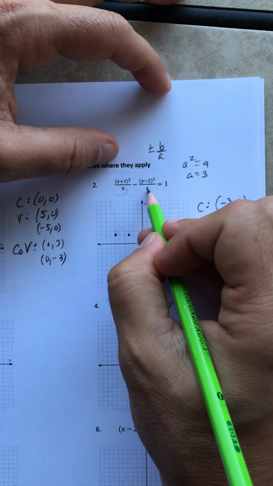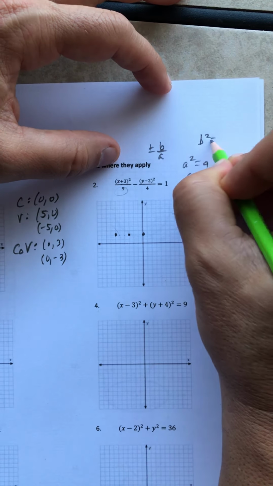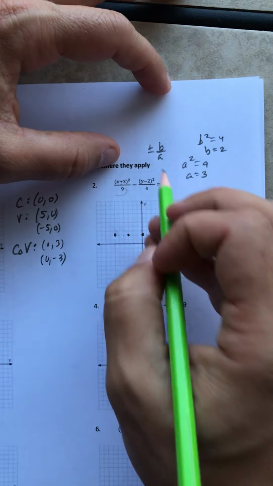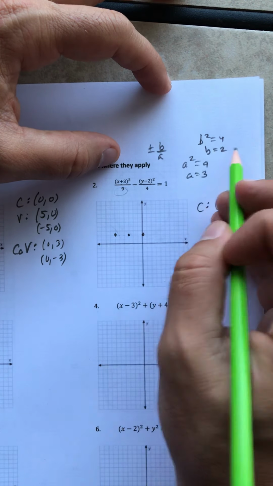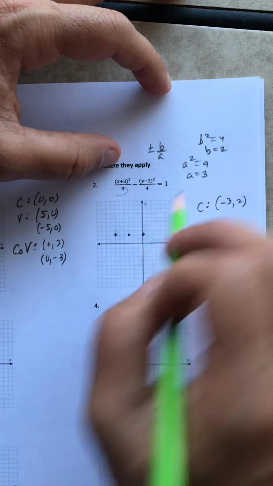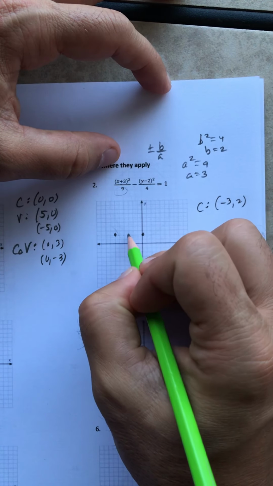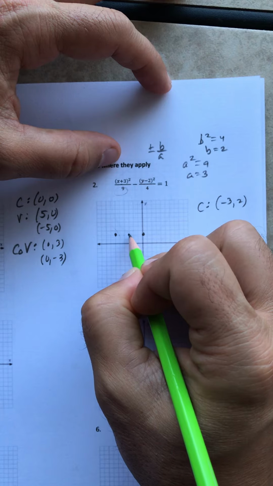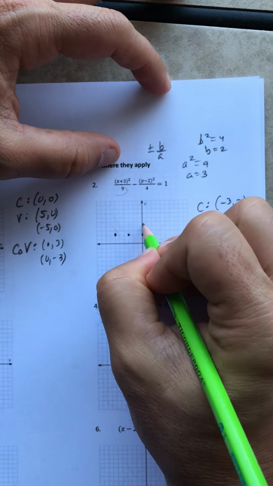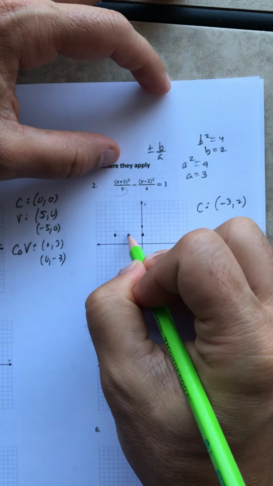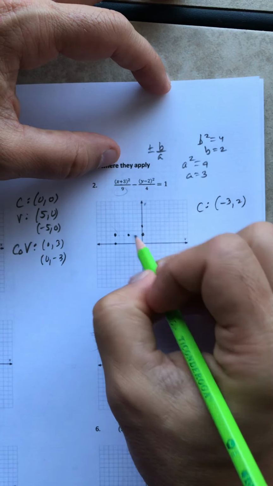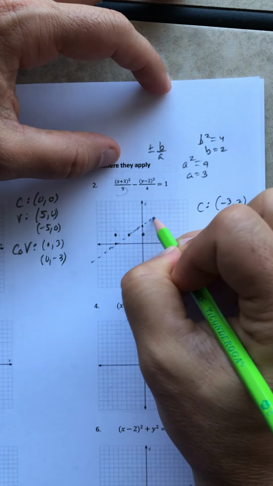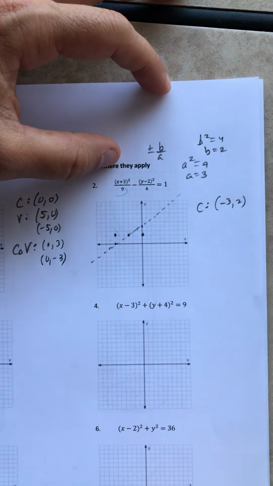So b is 2, right? b squared is 4, so b is 2. So my asymptotes have slope b over a, 2 over 3. From the center, because the asymptotes pass through the center, I do a slope of positive 2/3, so that's up 2, right 3, and down 2, left 3. So here is one asymptote. Make sure you draw a nice long dashed line.